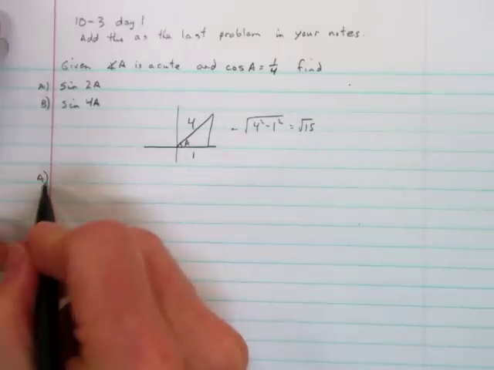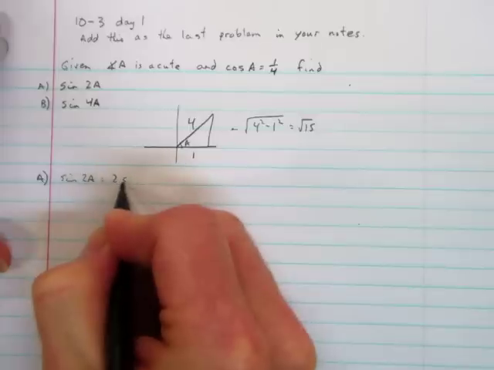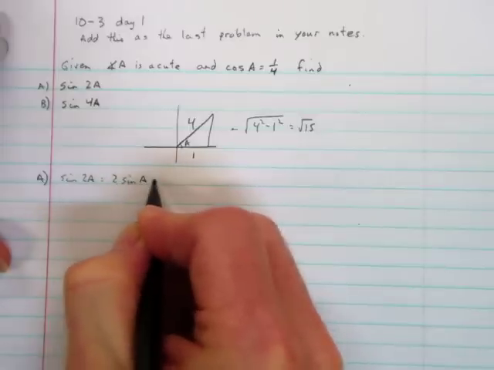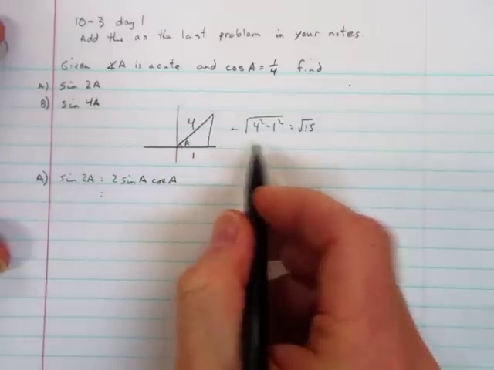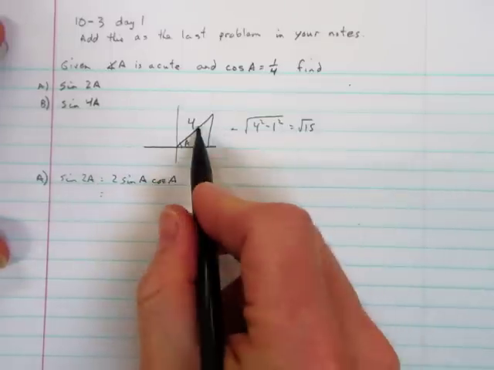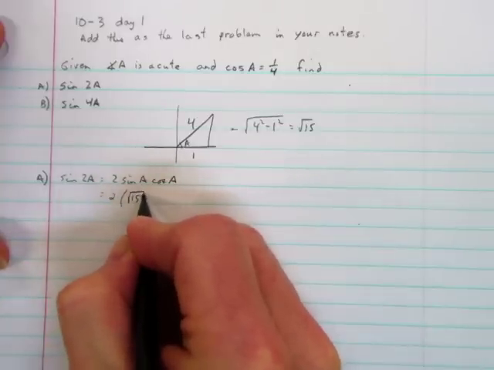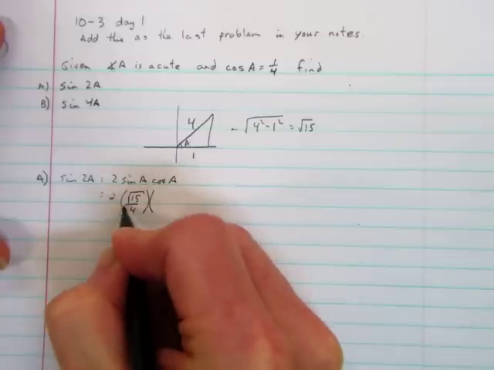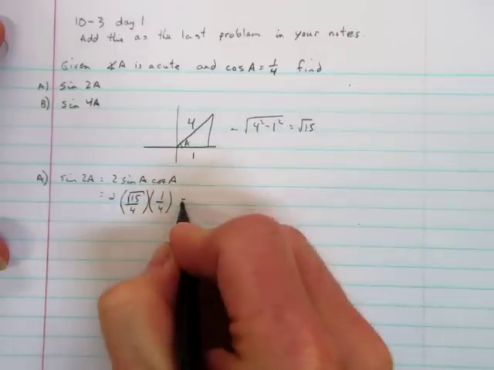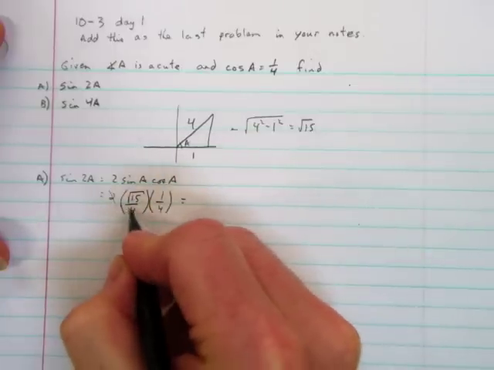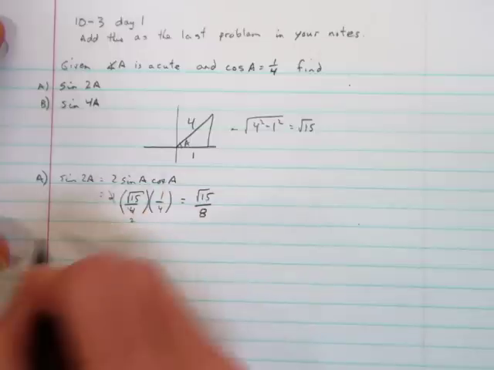Now the first part I think you'll find pretty straightforward. You have the sine of 2A equals 2 sine A cosine A. We know that sine A is going to be opposite over hypotenuse, so we'll have 2 times the square root of 15 over 4 times cosine A, and we already know cosine A is 1/4. And so we can reduce that to get square root of 15 over 8.